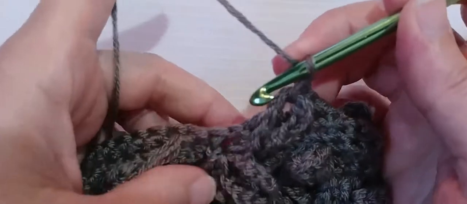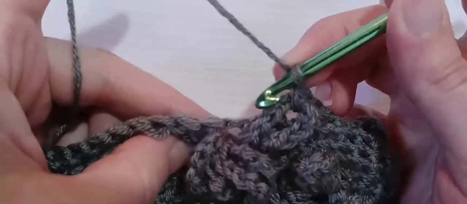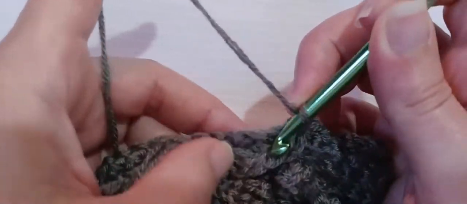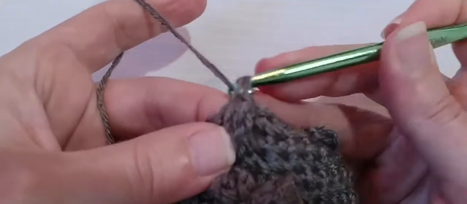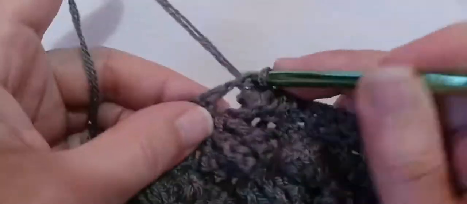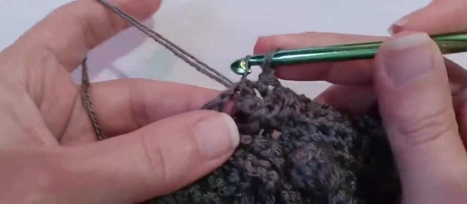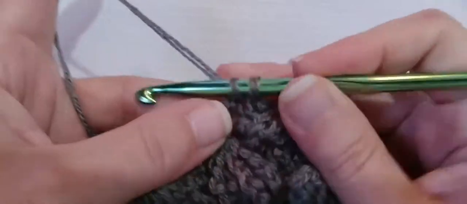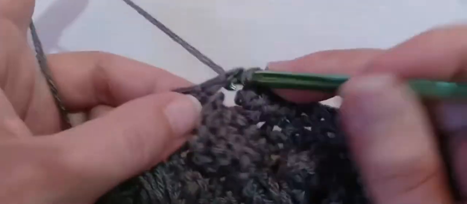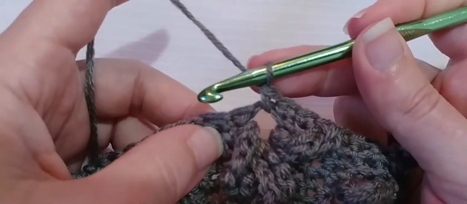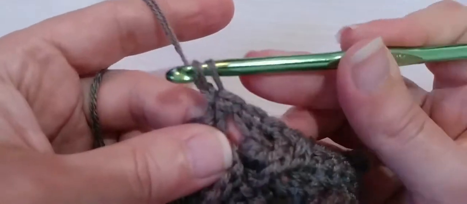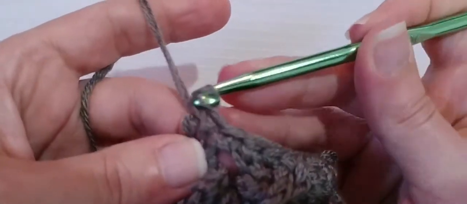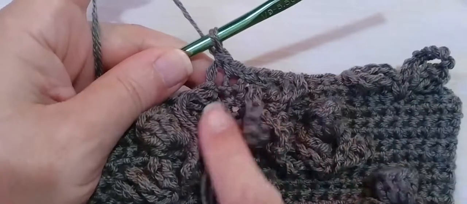Okay, and now we're behind the flower again, and we're going to do 5 single crochets. Okay, 1, 2, 3 is into that chain 1 space, 4, and 5, and now we're back to another loop.